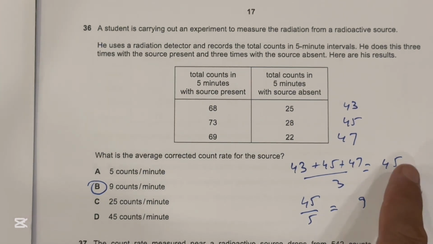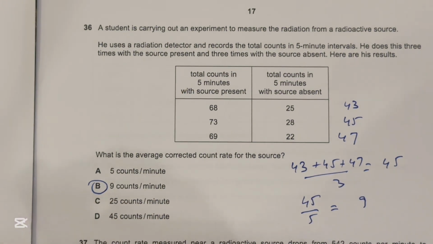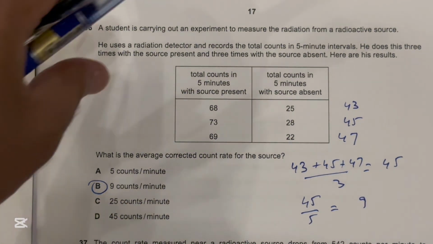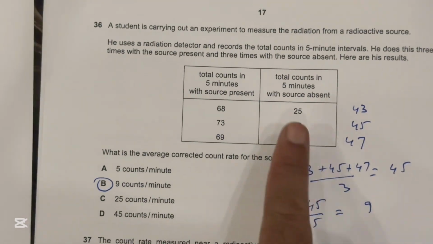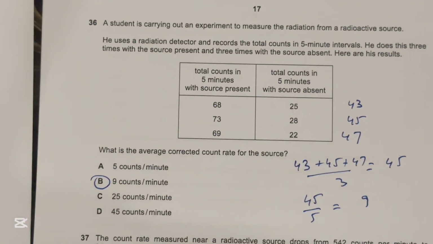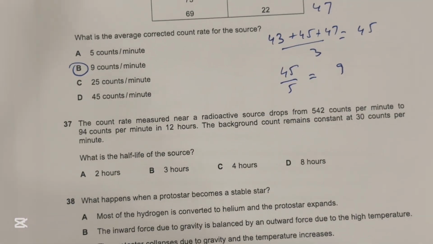If you stop your calculation there, your answer would be D, and it would appear that you have done it correctly, but you need to read the question carefully. This is per minute, and over here the values were given in 5 minutes, so you have to divide by 5.